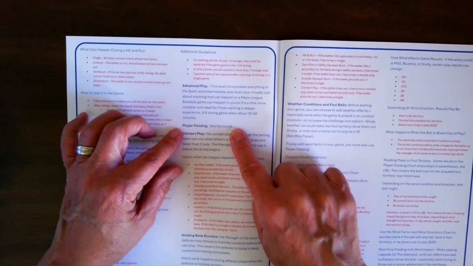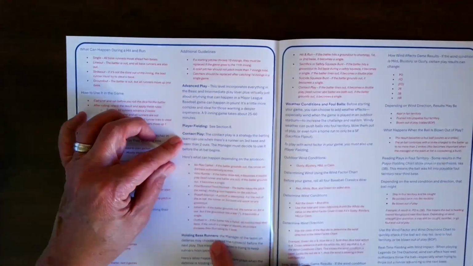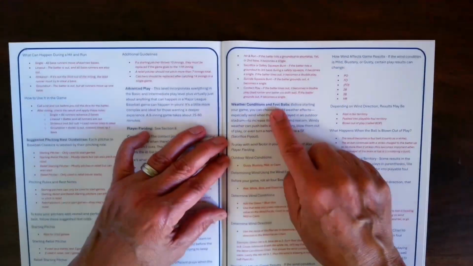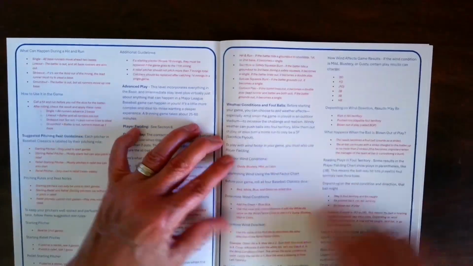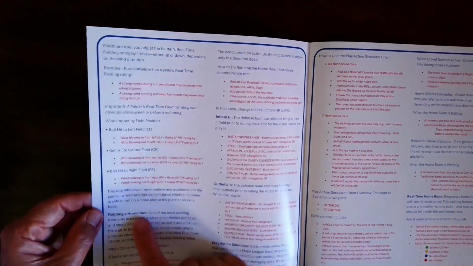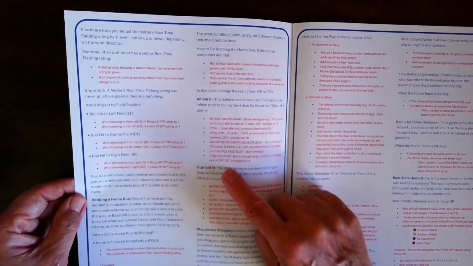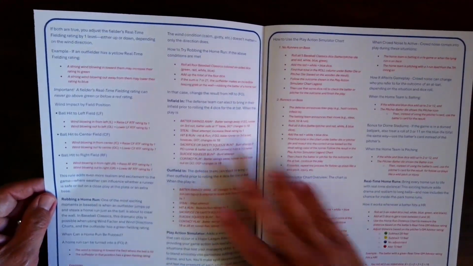So again, for player fielding, you could use the individual fielding if you want to. You get contact plays, holding base runners, weather conditions, foul balls included on that. And again, there's a lot to be covered when the ball can be put into play when you're playing with the elements. There's robbing a home run here as well. Robbing a home run, you bring the infield in, bring the outfield in, use the play action simulator, reverse it. Anything in a Major League Baseball game can happen in a Baseball Classics Legends on the Diamond game.